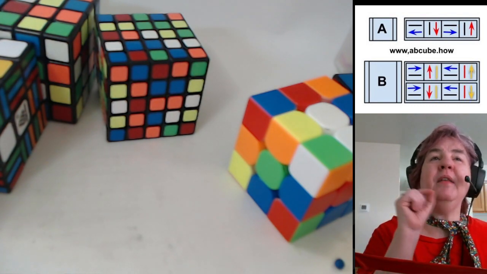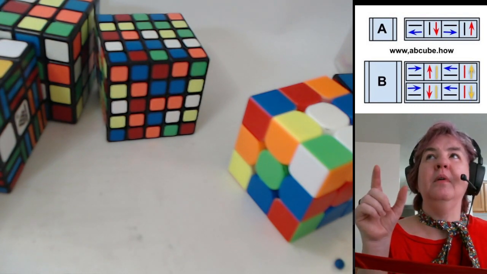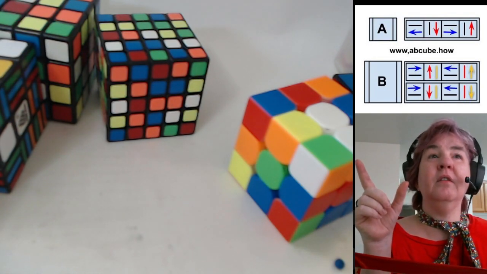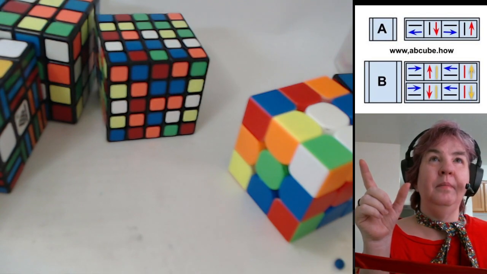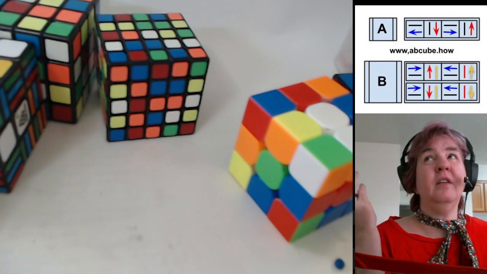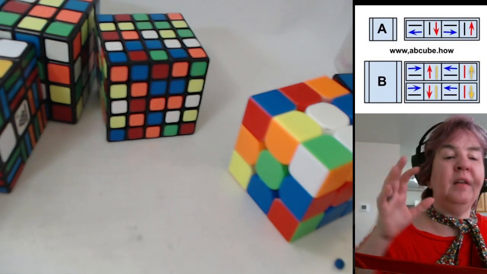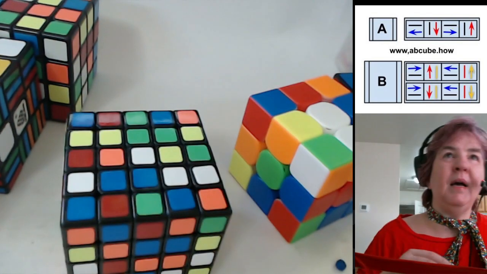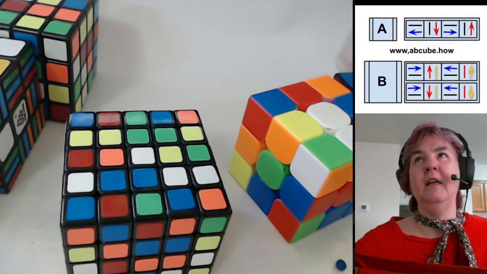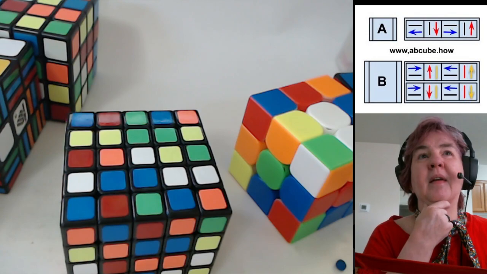If you learn this method, you can solve every N by N cube, because Formula A and B is all you need to do. Because if you can solve a 3 and a 4, you can solve a 5. And there's nothing more complex than a 5. But if you learn this method, it works on every N by N by N cube, no matter how big it is.